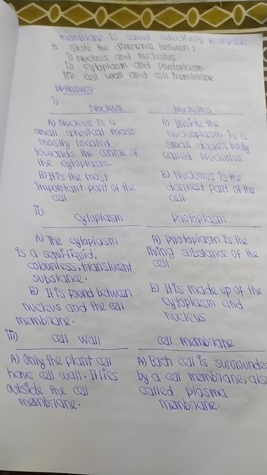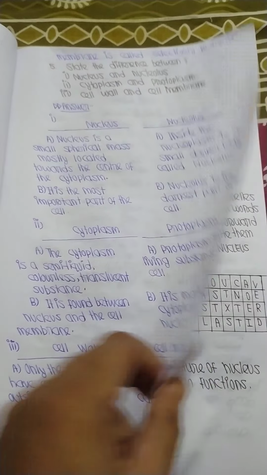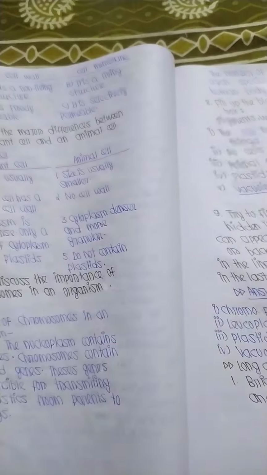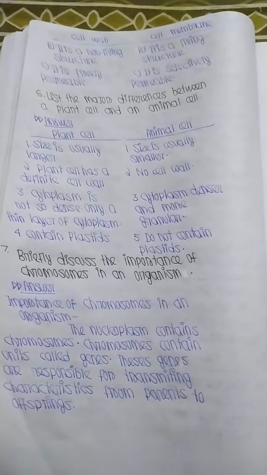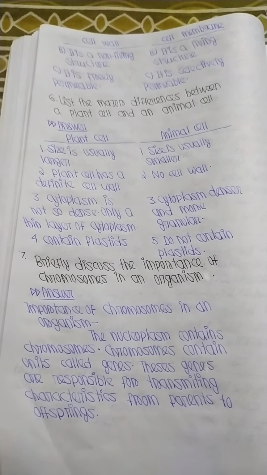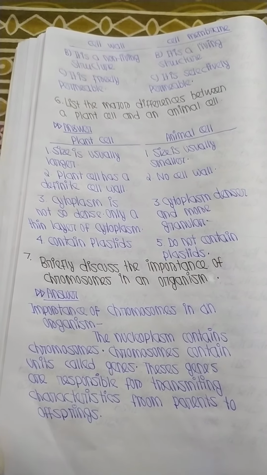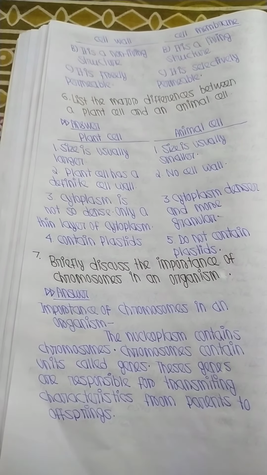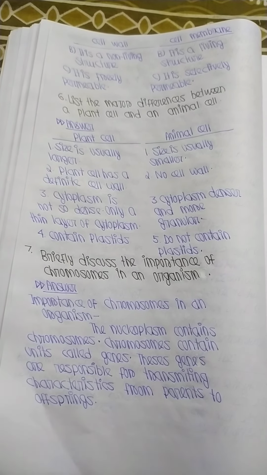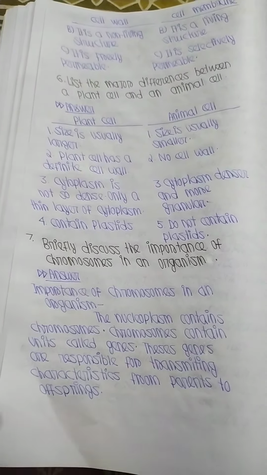Now come to the next page. Cell wall and cell membrane. Cell wall. B. It is a non-living structure. Cell membrane. B. It is a living structure.